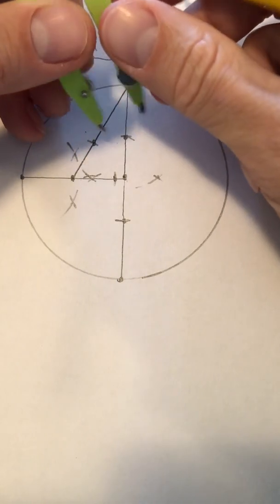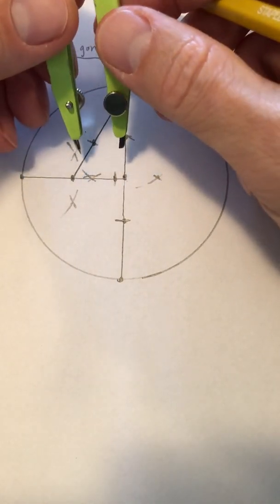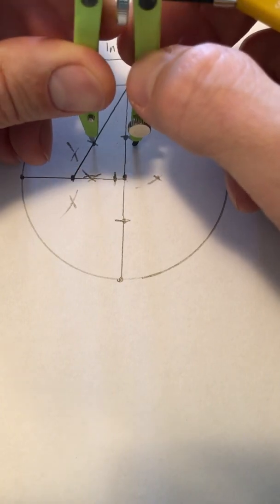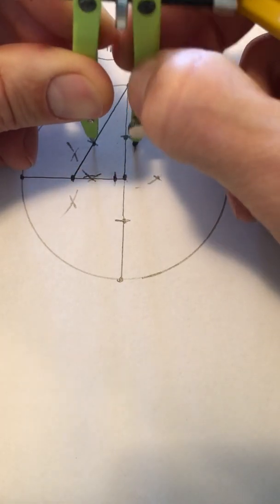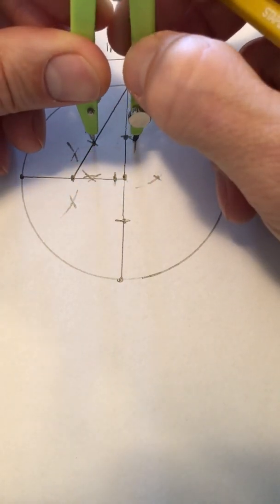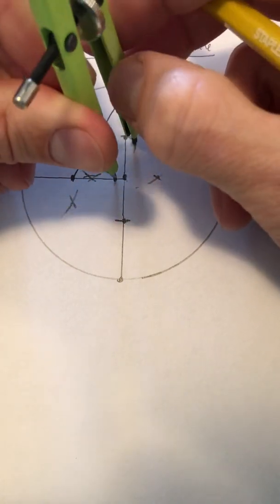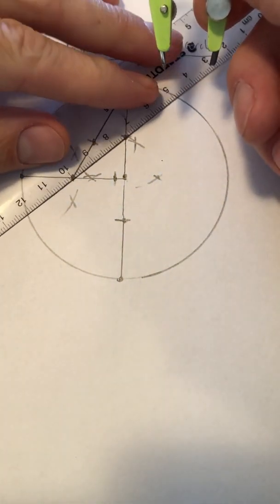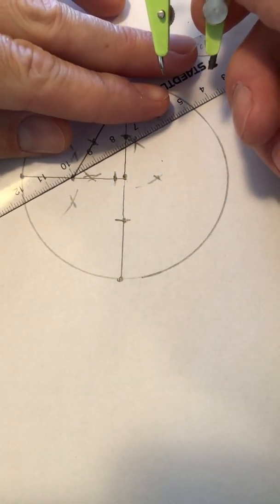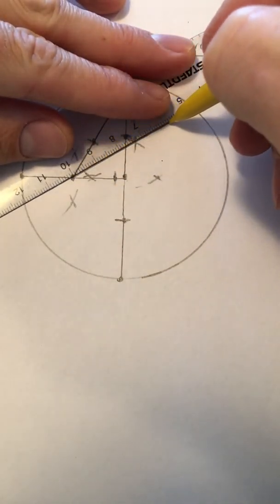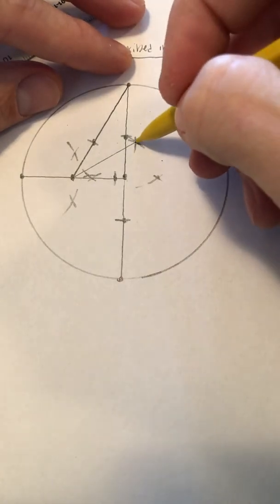Now I have my compass still open to the same distance, and I'm going to construct the last vertex point here. Open it up, put it here, make a mark, put it here, make a mark. And then the line that goes from this beginning vertex through here bisects my angle. Okay, so I found this point.